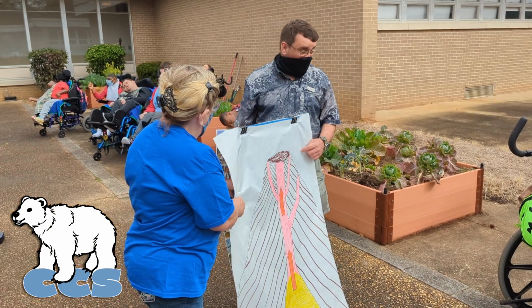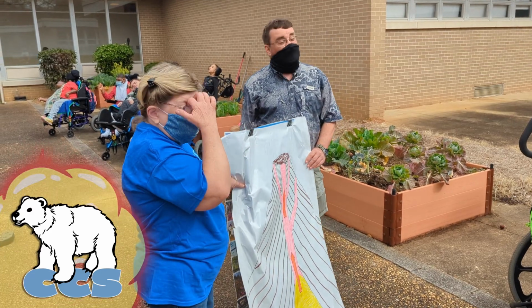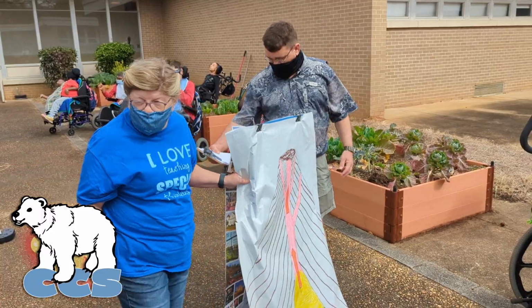Magma that reaches the Earth's surface is called lava, and lava is between 1,000 to 2,000 degrees Fahrenheit, depending on what kind of molten rock is involved in the lava.